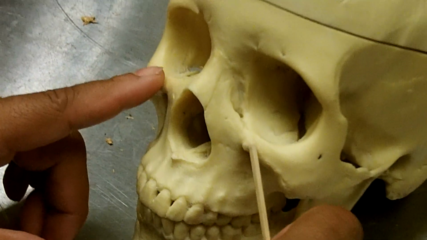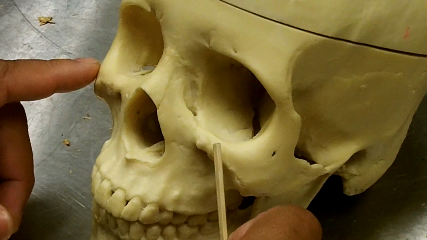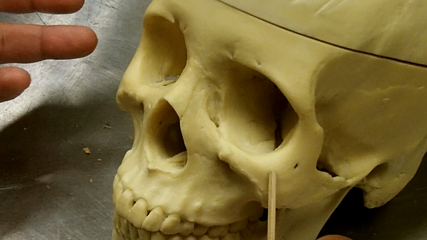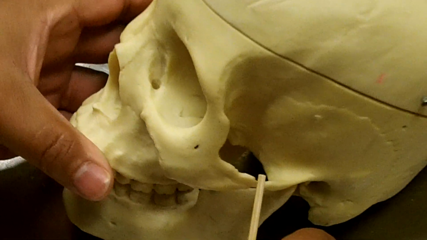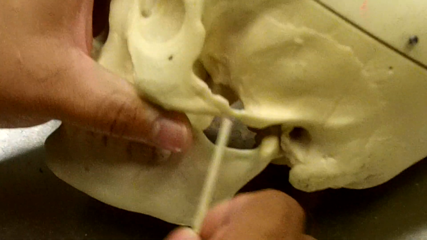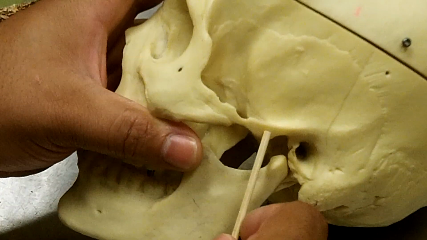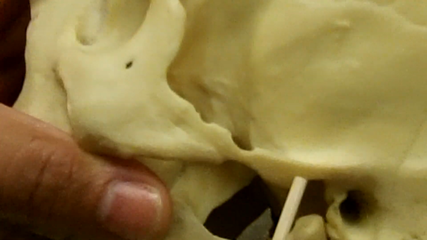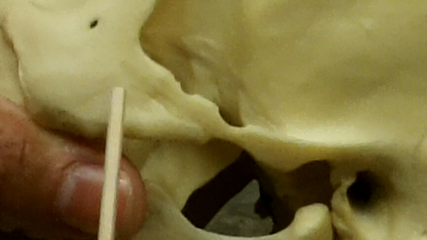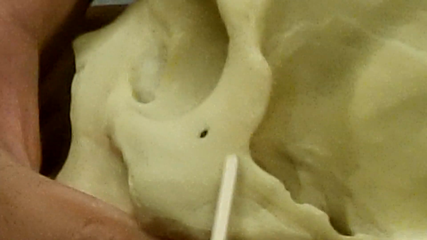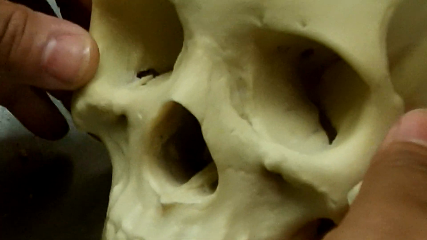Then above that, off to the sides, forming the cheekbone, would be the zygomatic. Now the zygomatic goes back towards the temporal bone, and it connects to this process right here that is coming off of the temporal bone. This is called the zygomatic process of the temporal bone, not to be confused with the zygomatic bone, which is here.